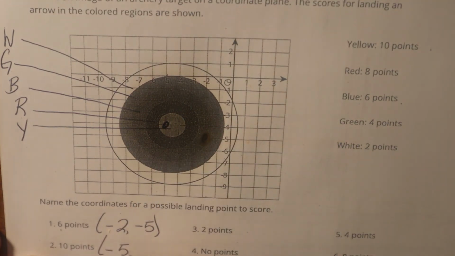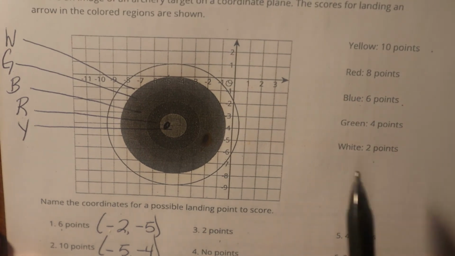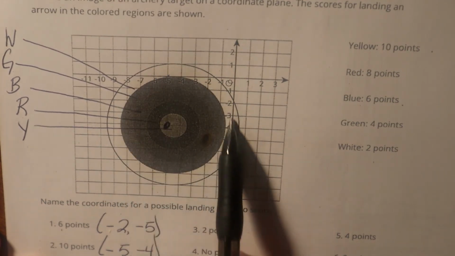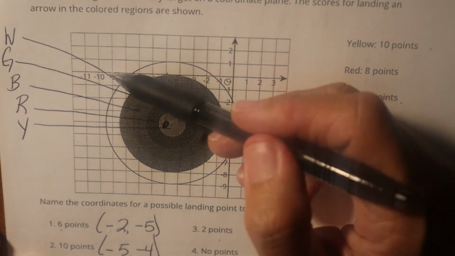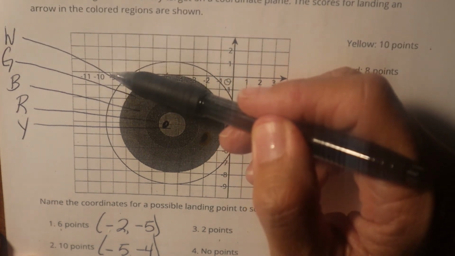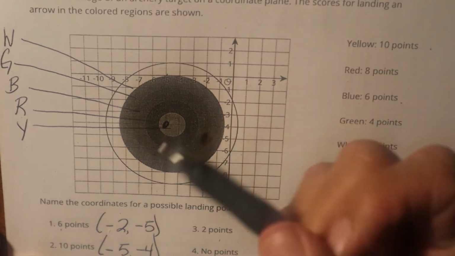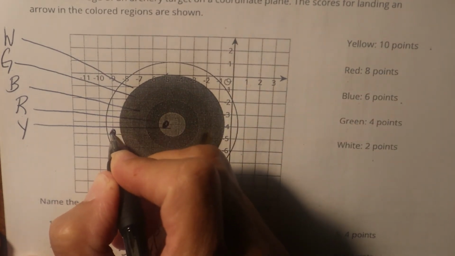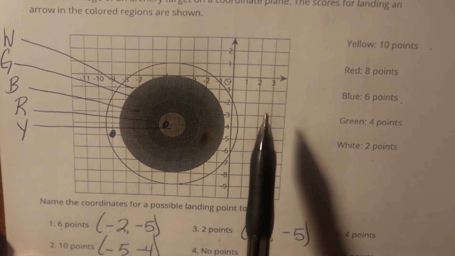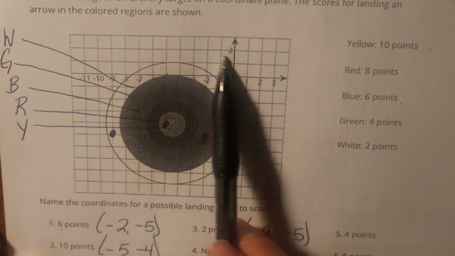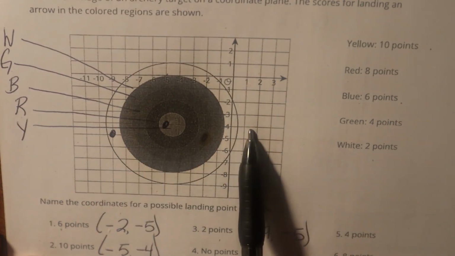So -5, -4. Number 3, I have 2 points. Well, 2 points, that's going to put me in the white. You can pretty much pick any number on the white. And I'm going to go all the way over here to -9, and I'm going to come down to -5, way over here. -9, -5. Number 4 is I scored no points, so basically you can pick any point that's nowhere close to this target.